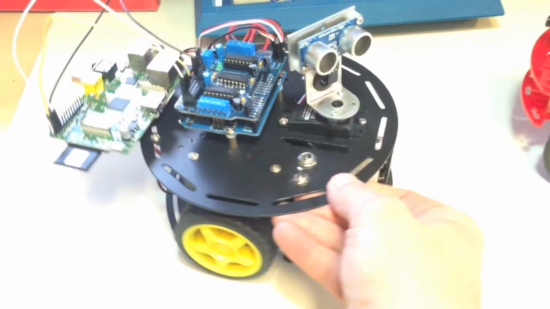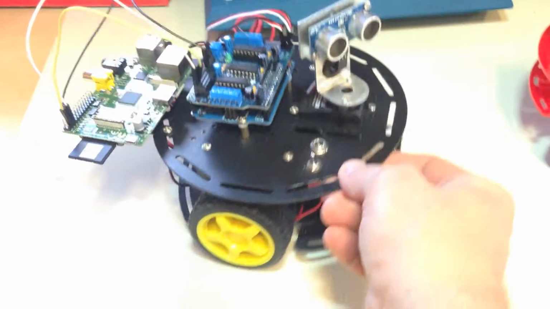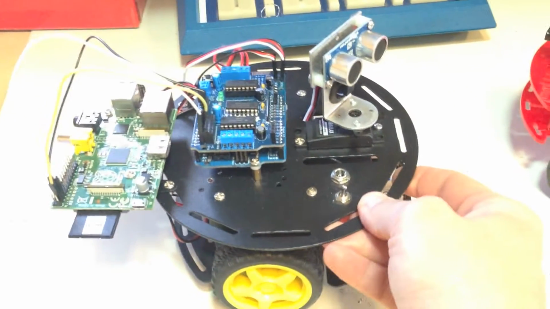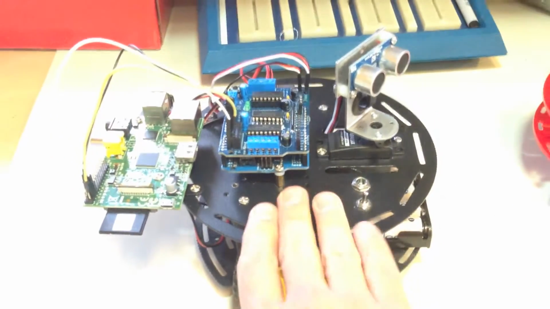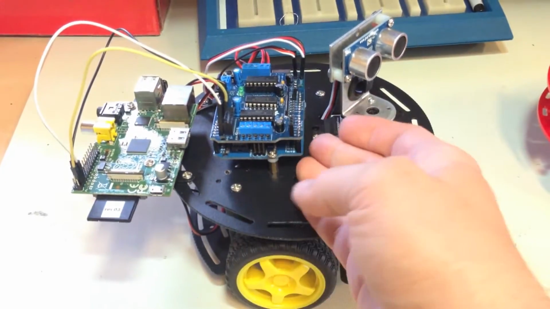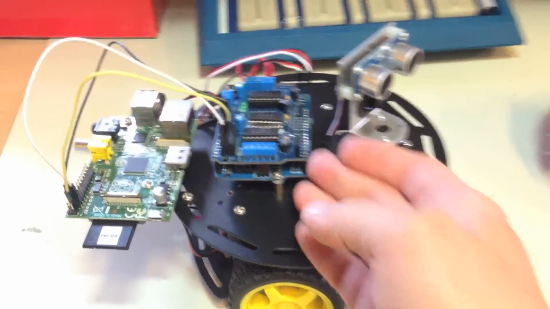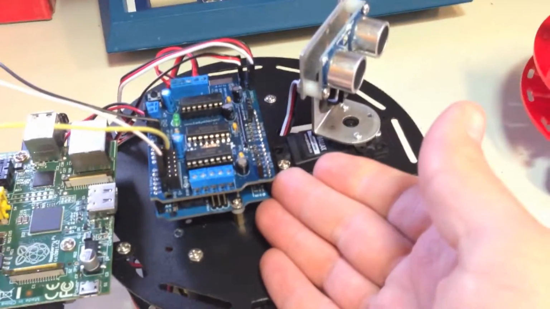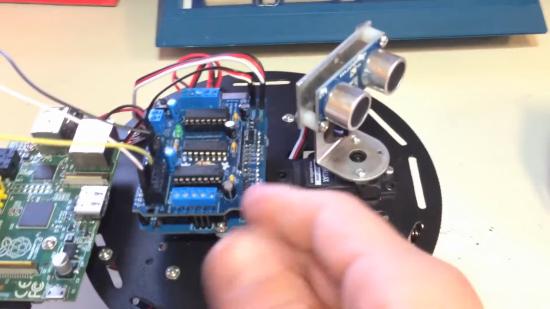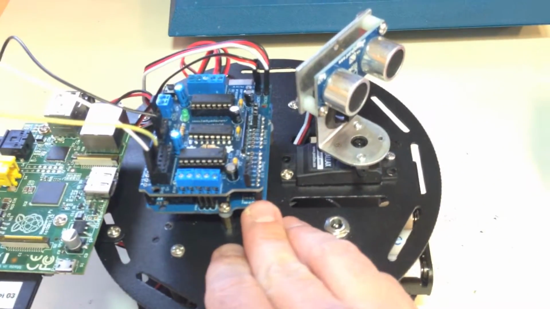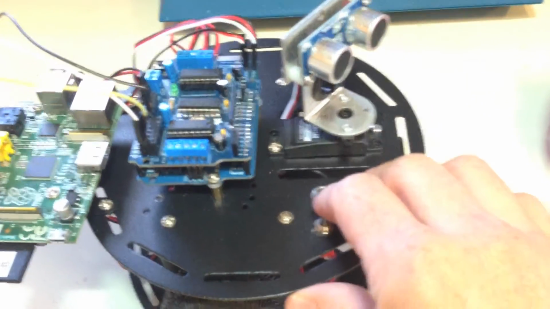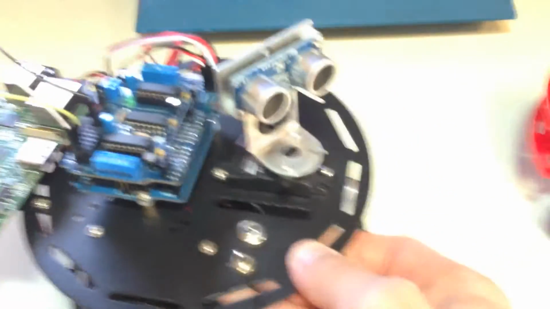This is a two-wheel drive robot chassis originally purchased from Make Magazine, and you can see it has an Arduino with an Adafruit motor shield on it. Real simple robot platform. Works pretty fantastically. I've had this for a year and a half or so and just used it to do some basic experiments before I really knew anything about robotics.